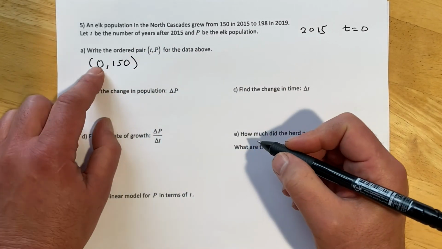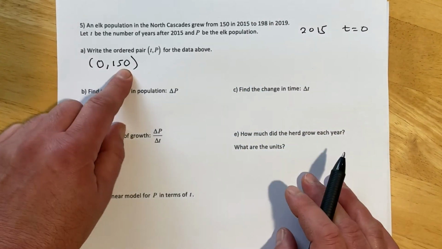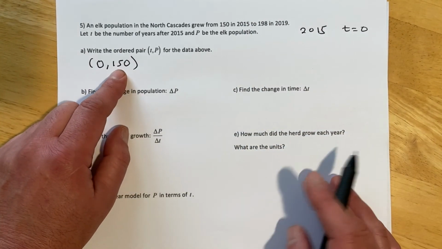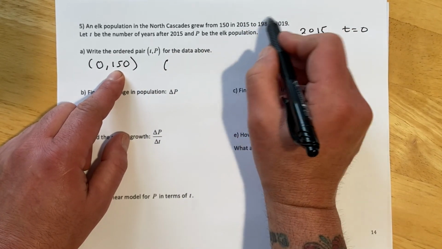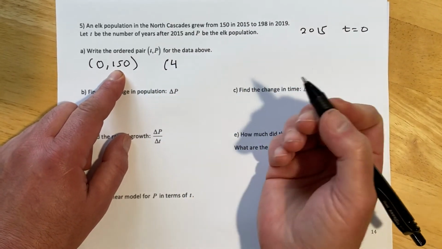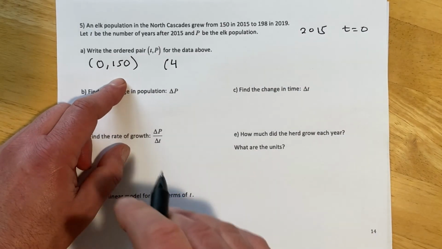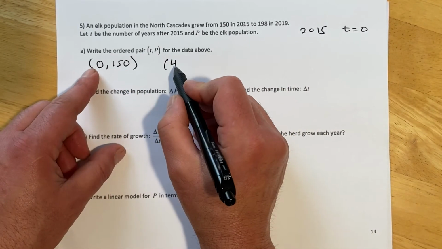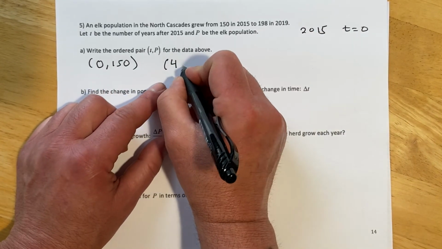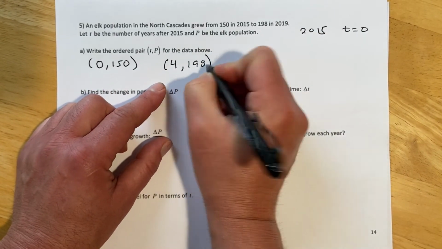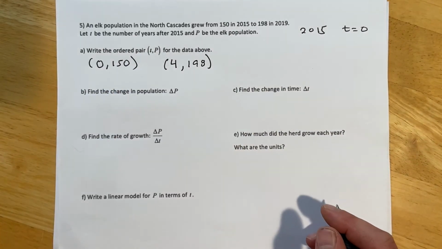So hopefully that makes sense, that we're letting 2015 be time 0, and at that time the population is this many elk. And then the next time we're given is 2019, which is 4 years later, so we're going to let that be 4. And what it lets us do is not put giant numbers into the formula we're making. We get a little bit cleaner numbers to work with. And at that time, the population is 198. So that would be our ordered pair for this data.